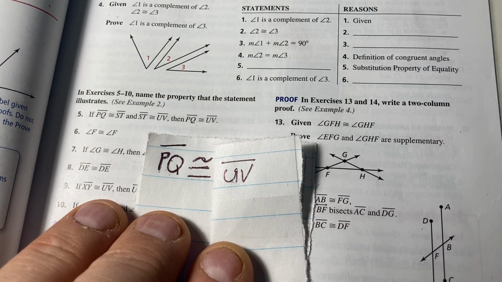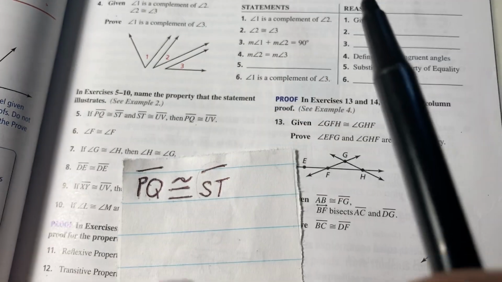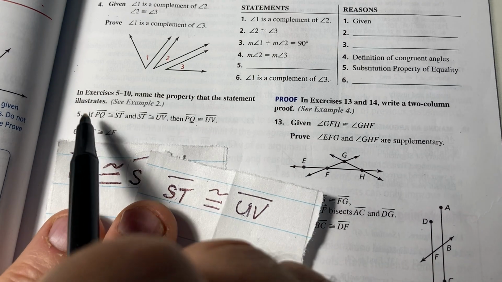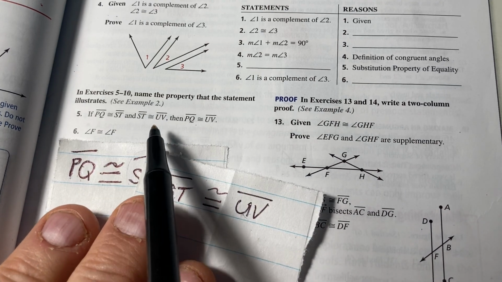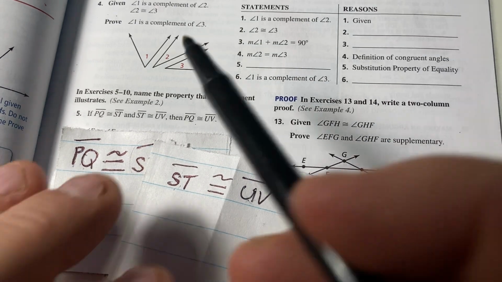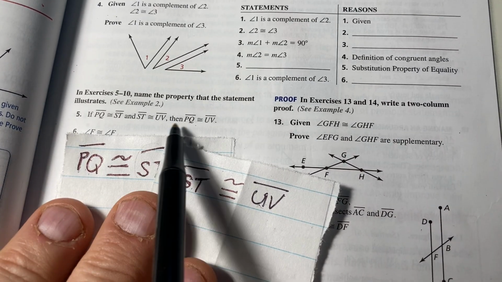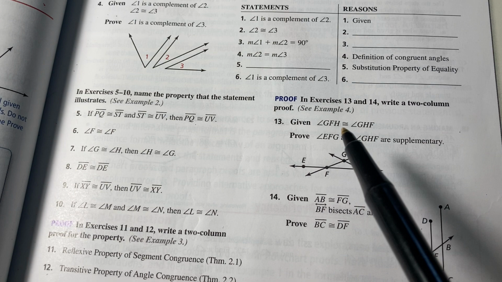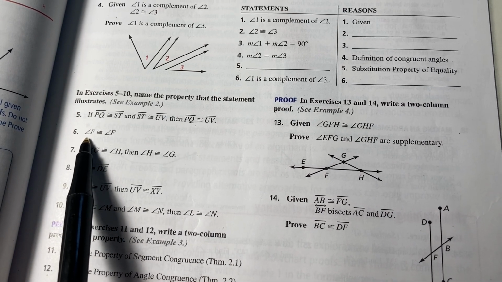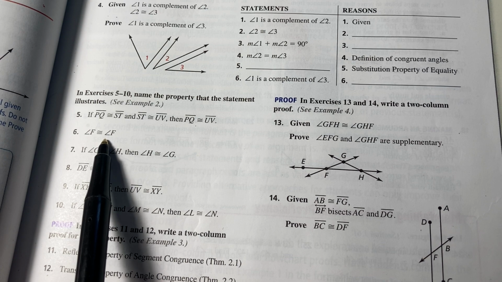What's the property that says that? What's the thing that goes choo-choo? Train? Yeah, transitive property. Yeah, it's a stretch when I say train, transitive, but I got nothing. Okay, transitive. That's the transitive property. Okay, question 6. Angle F is congruent to angle F.